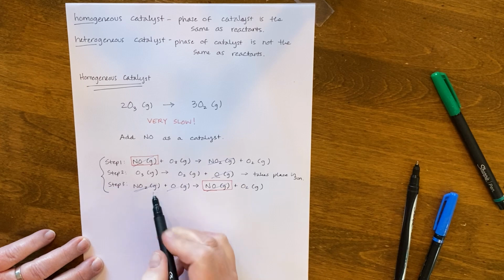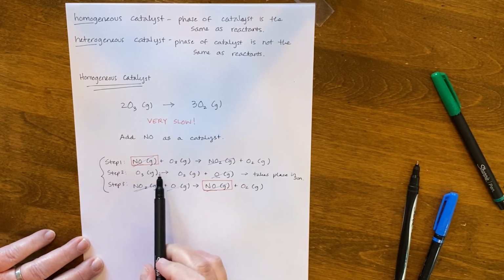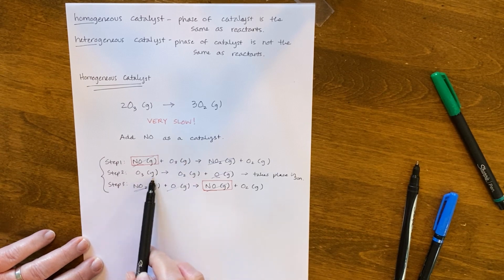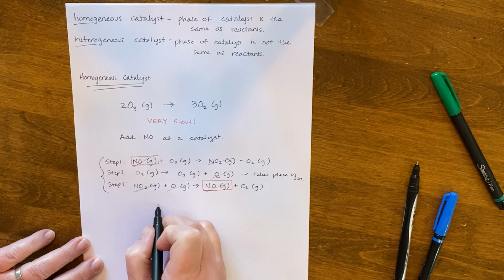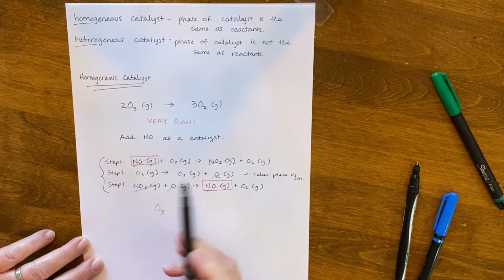So in the end, the only reactant that we had is O3. We have our O3 reactant here, our O3 reactant here, and both of these netted 0. So in the end, the only reactant we had was O3.